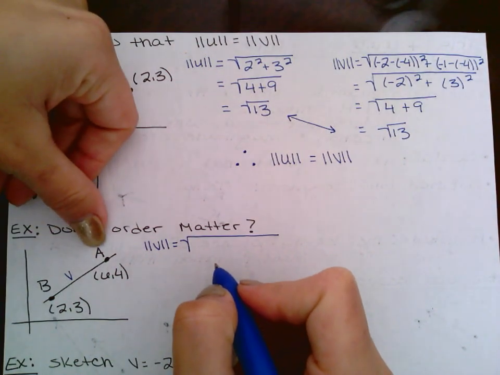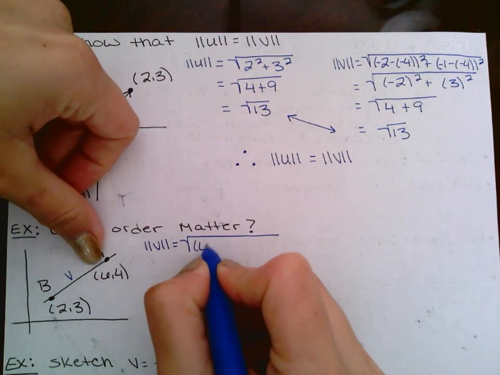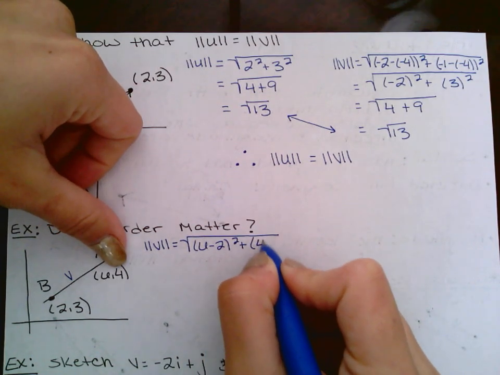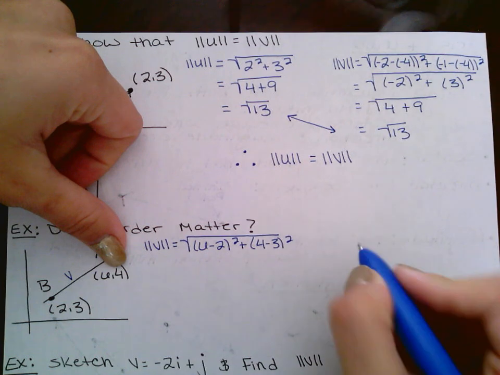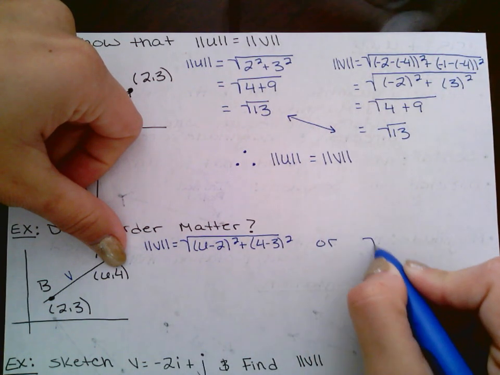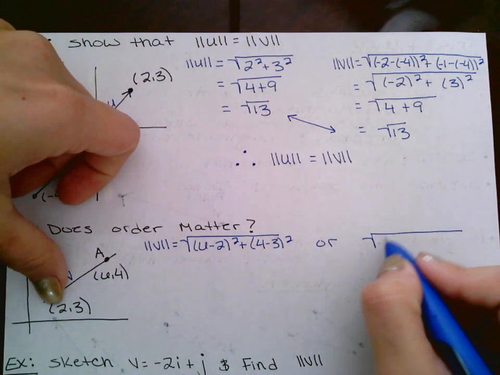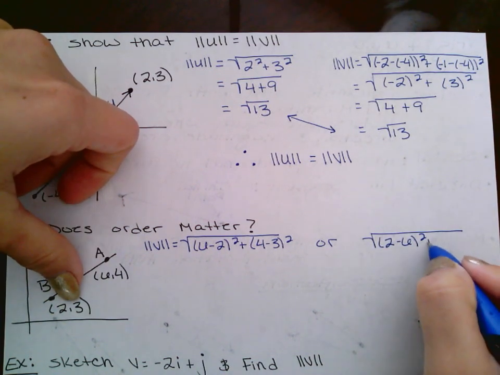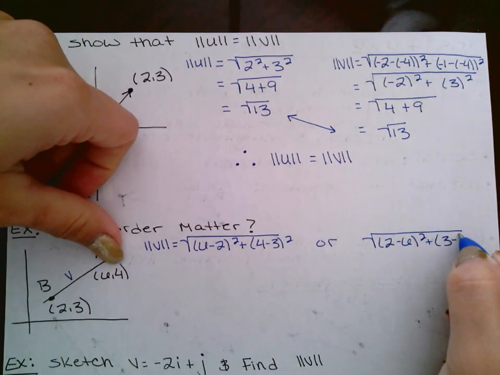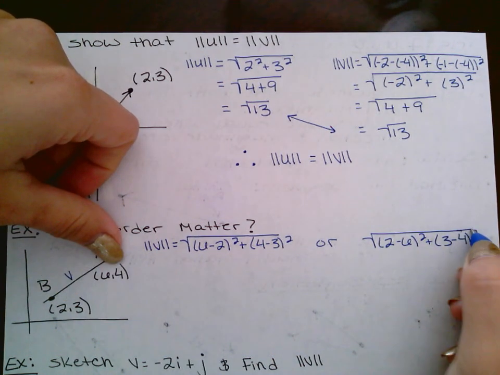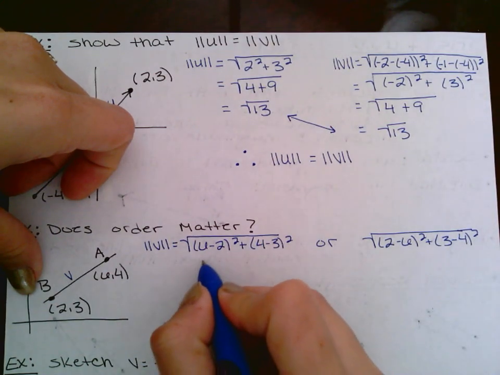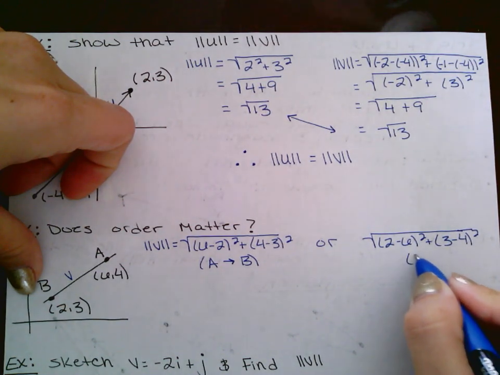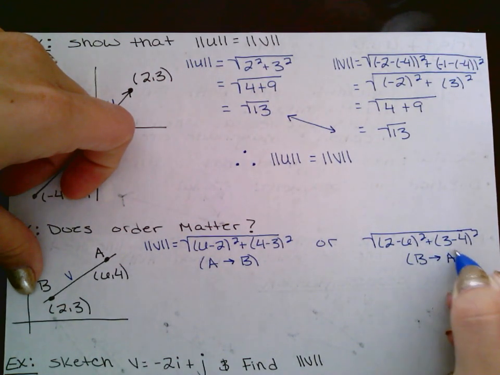So let's go from A to B first. So 6 minus 2 squared plus 4 minus 3 squared. Or if we write it the other way, we would say 2 minus 6 squared plus 3 minus 4 squared. This one is from A to B, and this one is going from B to A.